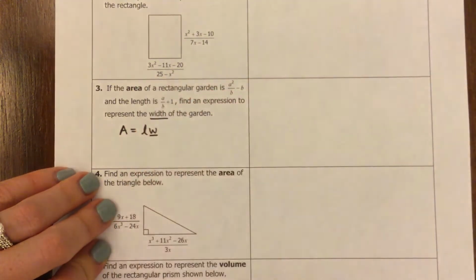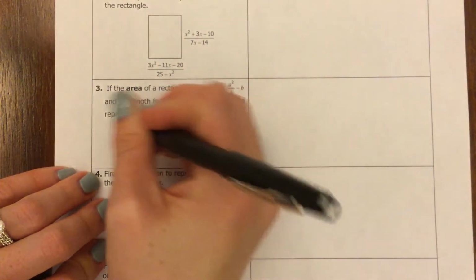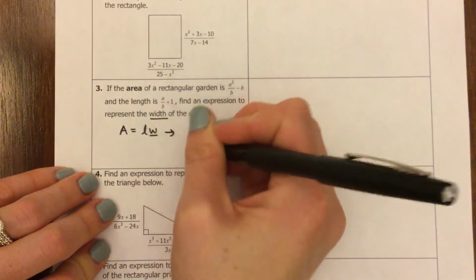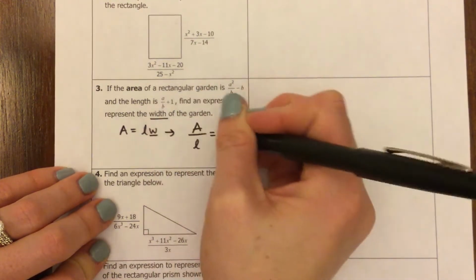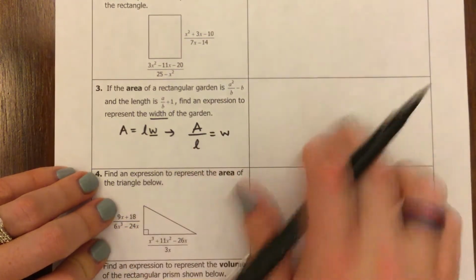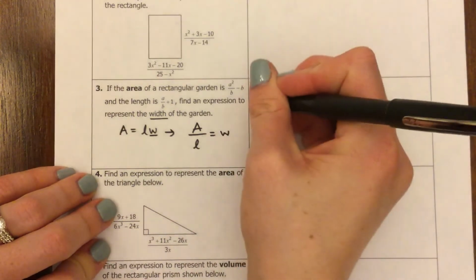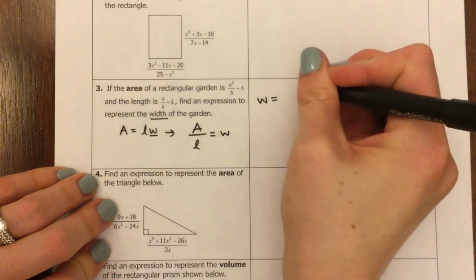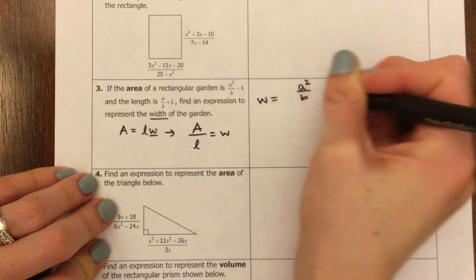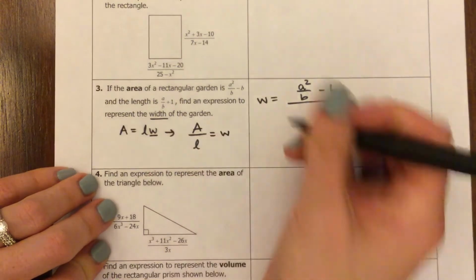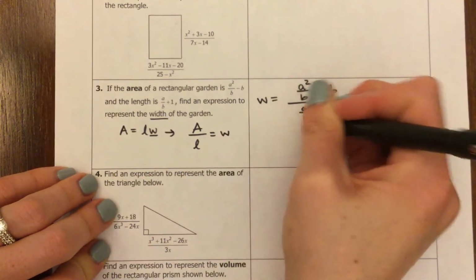It says find an expression to represent the width, so we want to solve for W. If we're trying to solve for W, we want to divide both sides by L. So divide the left-hand side by L, and when you divide the right-hand side by L, it's just W. That's the formula that we're going to be using, and we can write that over here. So the width of the garden is the area, this expression right here, a squared over b minus b, and then divide that by the length, which is this expression right here, a over b plus 1.